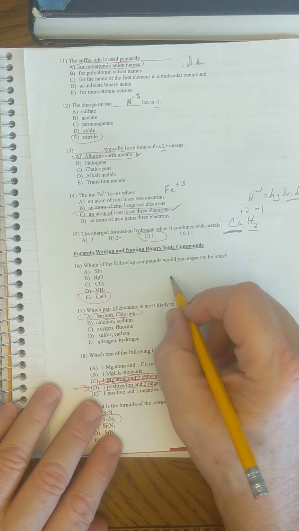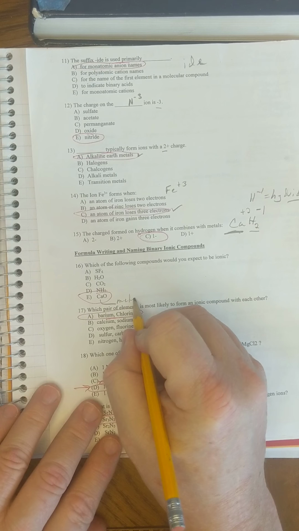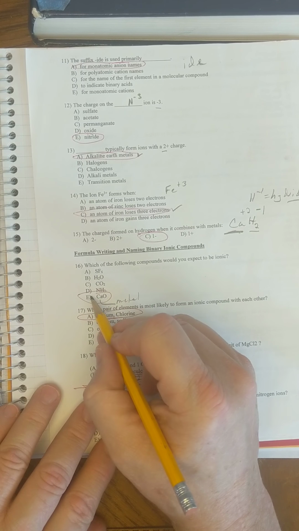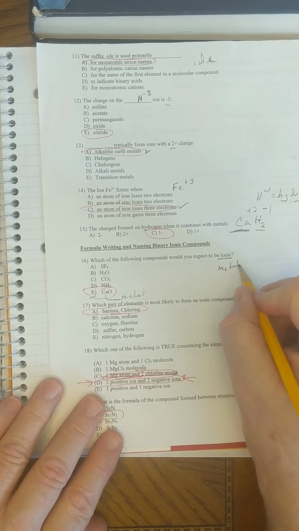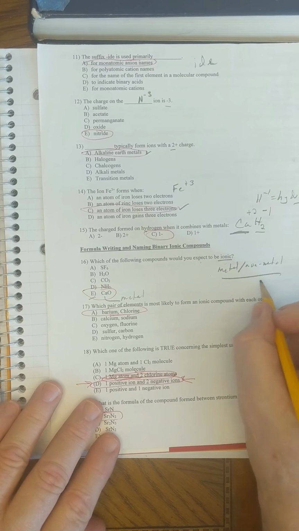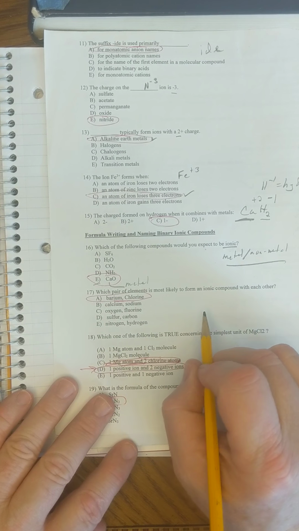Which would you expect to be ionic? Calcium is a metal. Non-metal, non-metal, non-metal, non-metal. The only one with the metal is ionic. Ionic compounds, remember, are a metal and a non-metal. I'll post these on the site also, written.